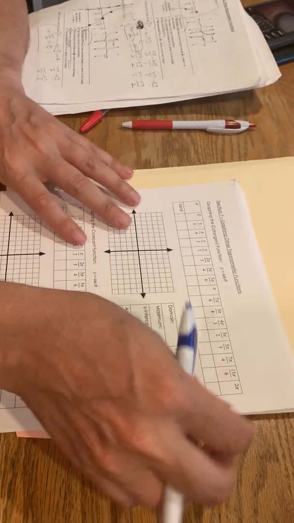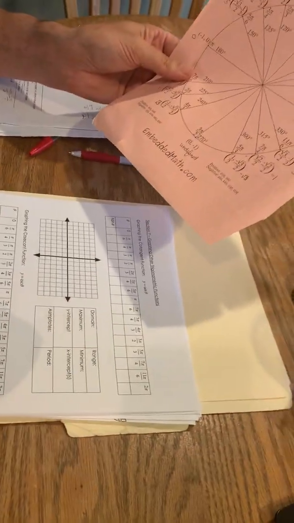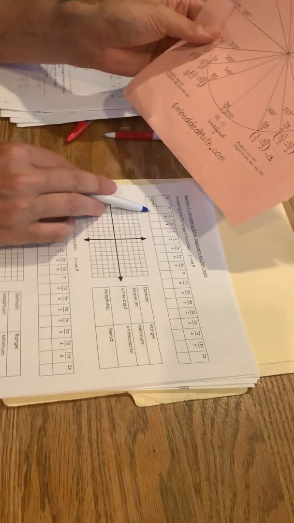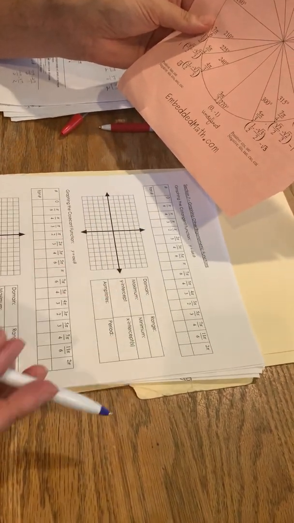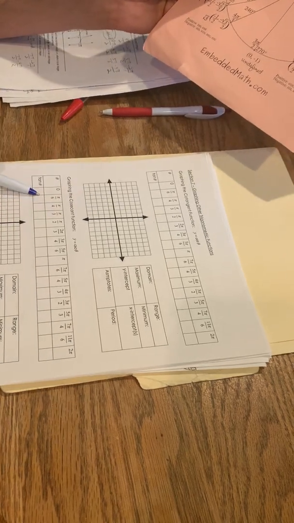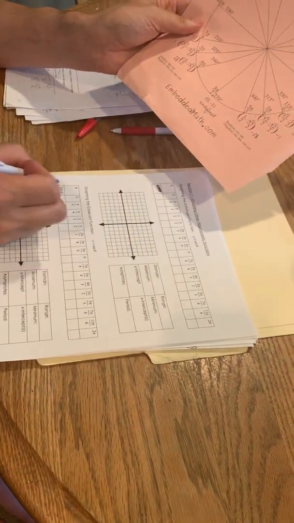I can even look at my unit circle. On the unit circle, these are the tangent values. And if we're graphing cotangent, it is the reciprocal. So here it says find these values for tangent. And even for the next one it says tangent, I'm going to cross this out. You're not really finding it for tangent. You're finding it for cotangent.